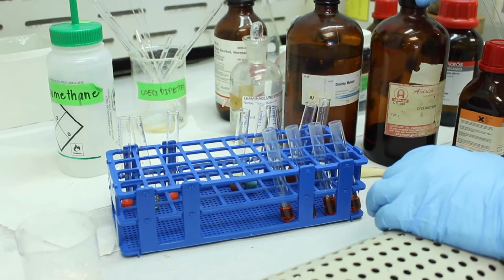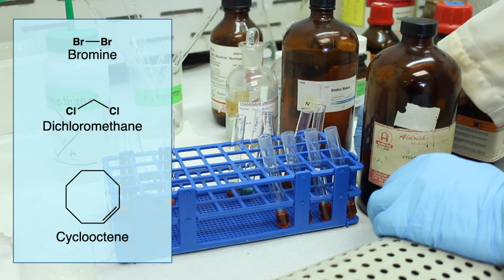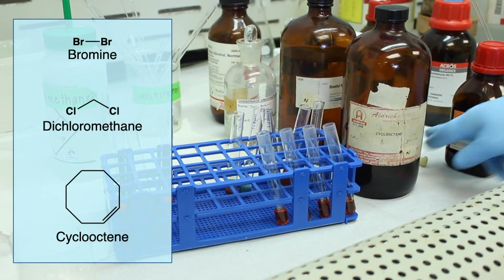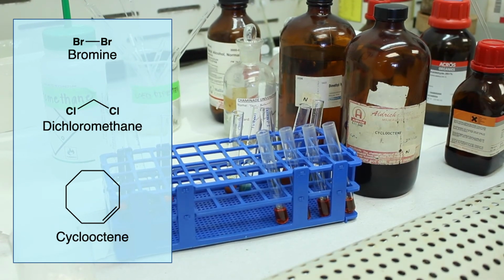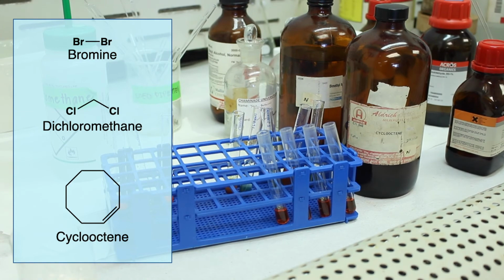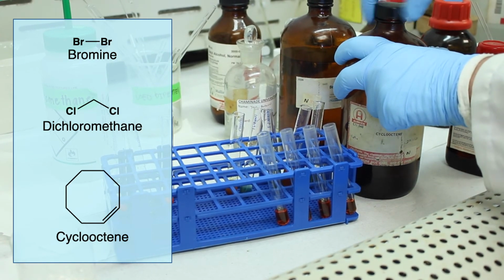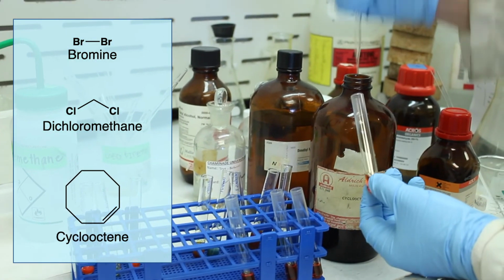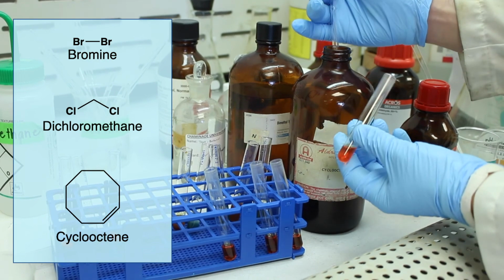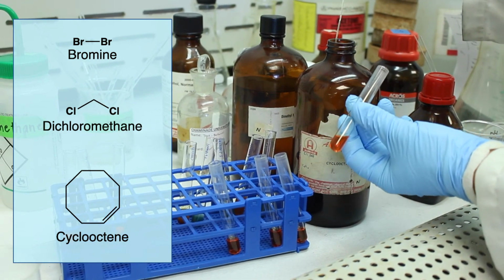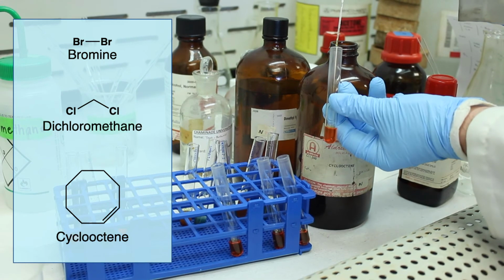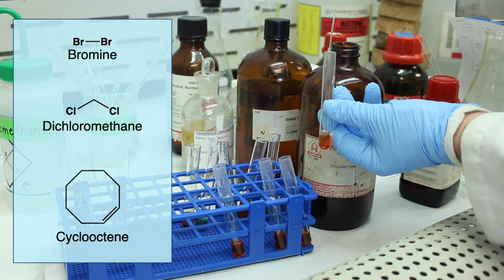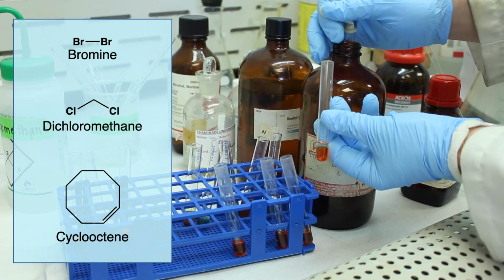The first test we're going to do is with cyclooctene. So cyclooctene is an 8-membered ring, and there's a double bond in it. That double bond is unsaturated, and it will react with bromine. So if we add a little bit, we expect the color to disappear. Cyclooctene is very smelly, so good thing we're doing this in a fume hood. It's not very pleasant to smell. Okay, so got some in there. When we add it, you should see the red color start to disappear. Maybe I'll add a little bit more.